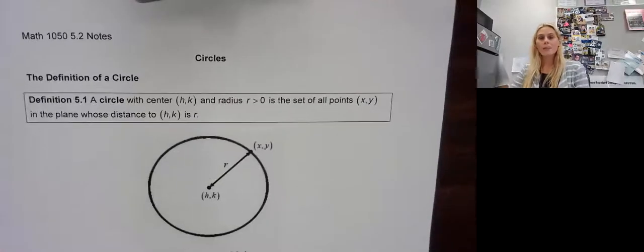All right, guys, 5.2, we're going to start with circles. Hopefully some of this you can remember from secondary 2, because that's where we did a lot of circles the last time. So if this seems brand new, just take your time with it, and then hopefully some things start to come back to you, okay?